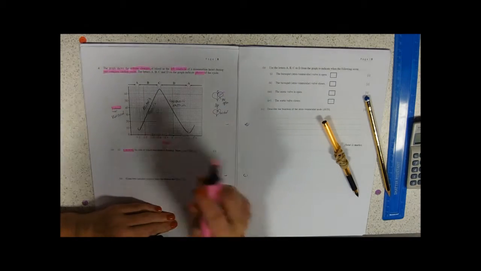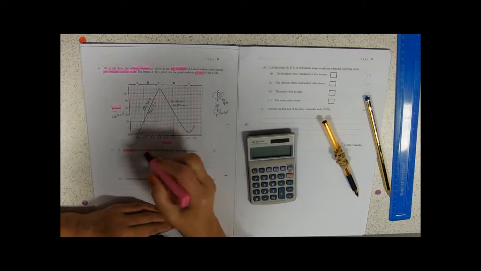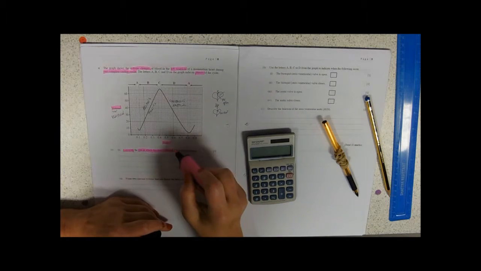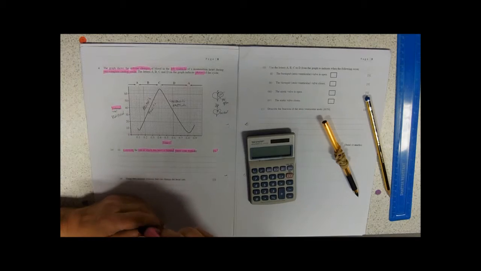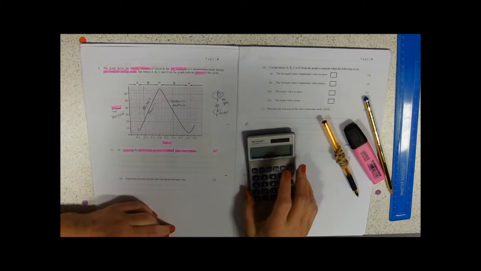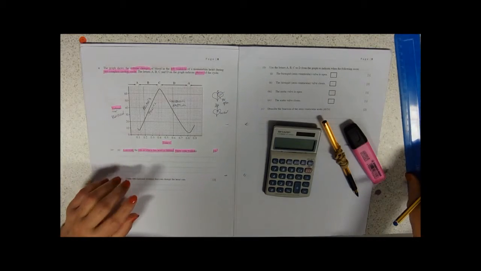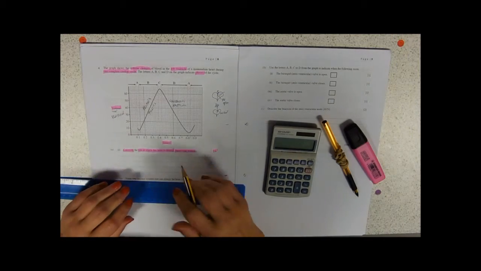Calculate. Lovely, I've got my calculator. The rate at which this heart is beating. Show my working. And it's 3 marks, fantastic. So first of all I need to know how long one beat is. I'm looking for a repeating pattern.